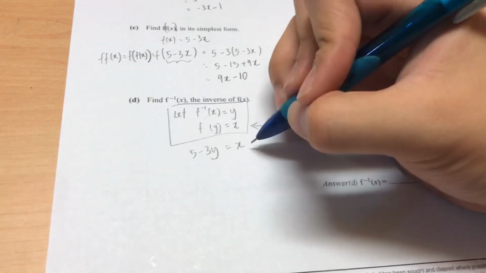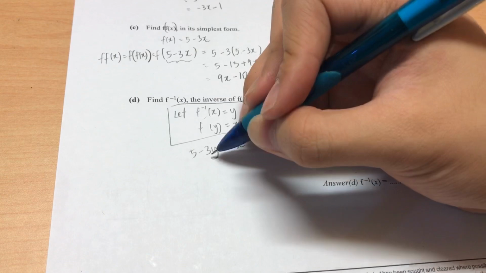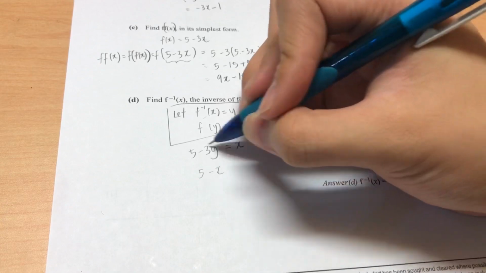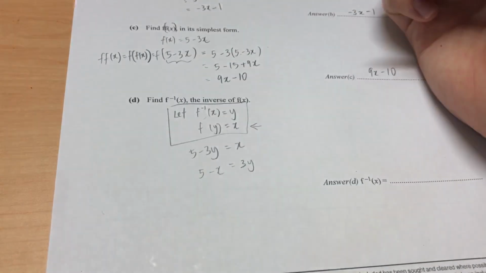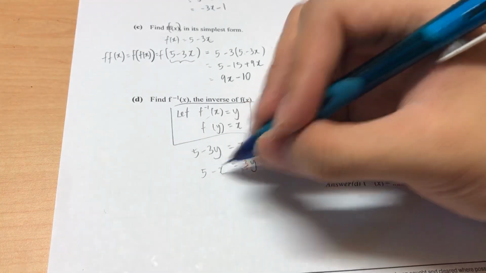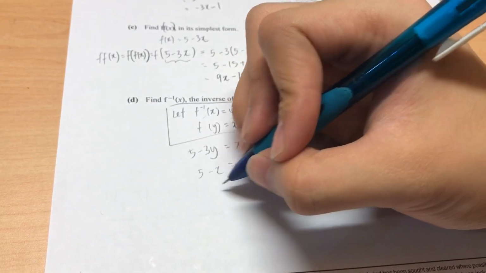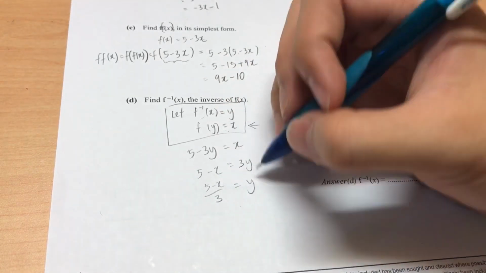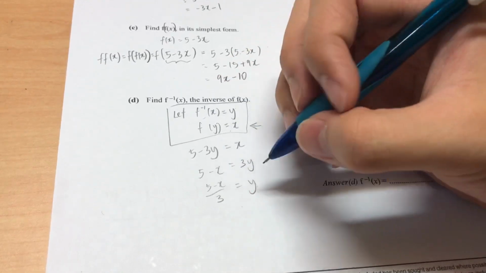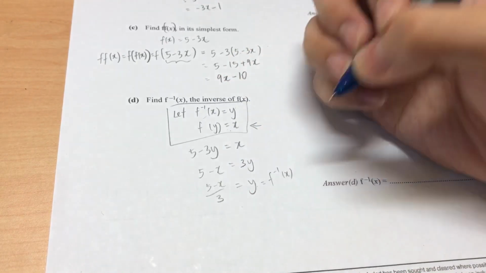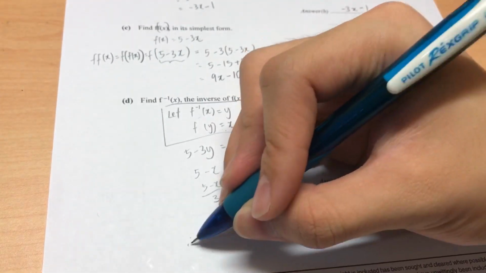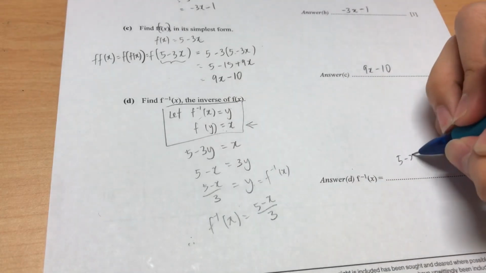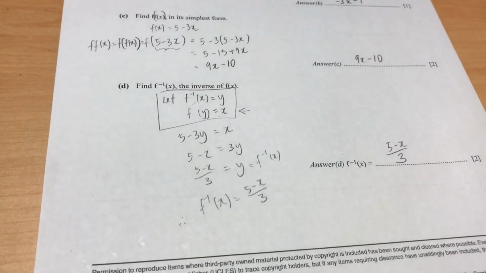This is negative, I'm going to move it here, it will be positive. I move this positive x, it will be negative x over this side. So 5 minus x, move that. This one move here, 3y. Both sides divided by 3 will be 5 minus x divided by 3 equals y. y is equal to f inverse. Oh, let me write it properly. Therefore, f inverse x is equal to 5 minus x divided by 3. This is how we do it. That's all. Thank you for watching.